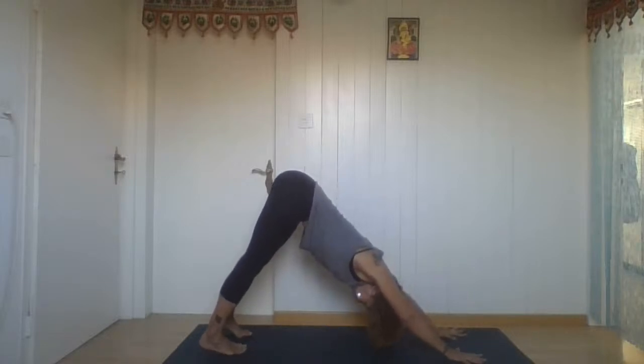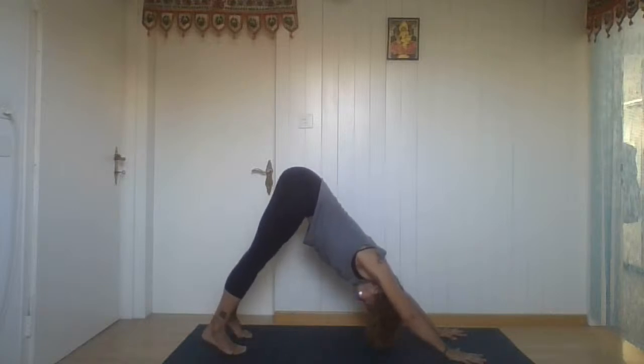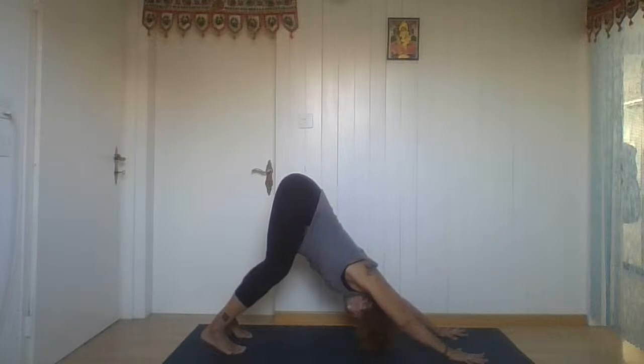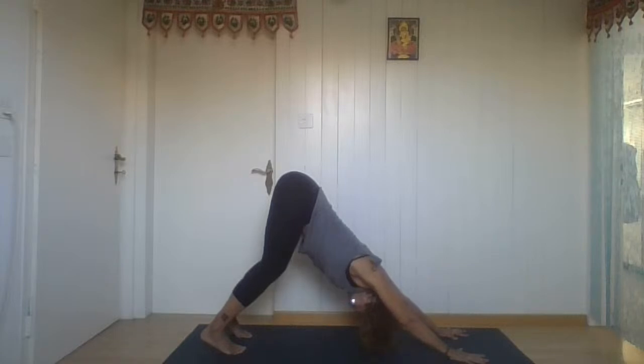So it feels good also when your heels are not touching the ground, but you can elongate your trunk very well. It also feels good if you want to bend a little bit the knees in order to find more space for your trunk, elongating the spine.